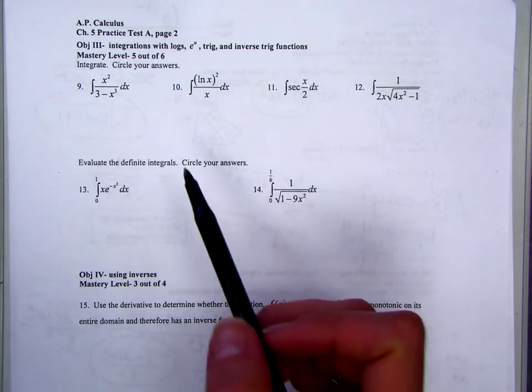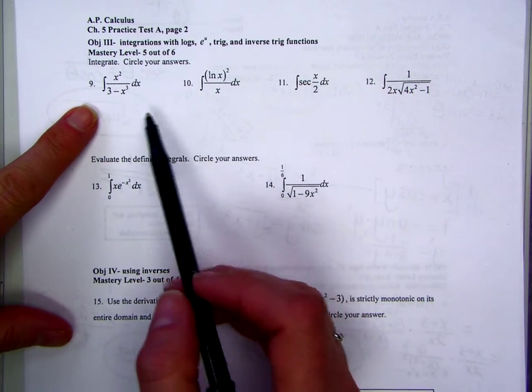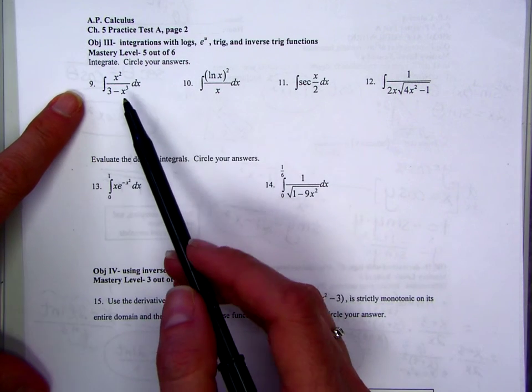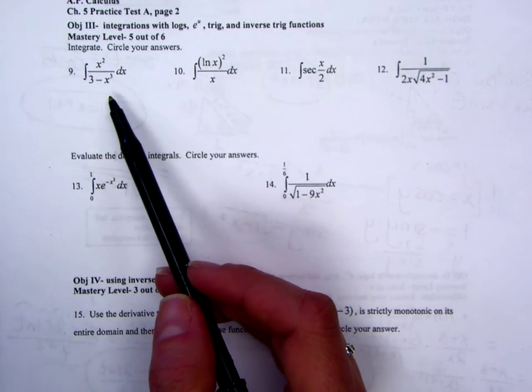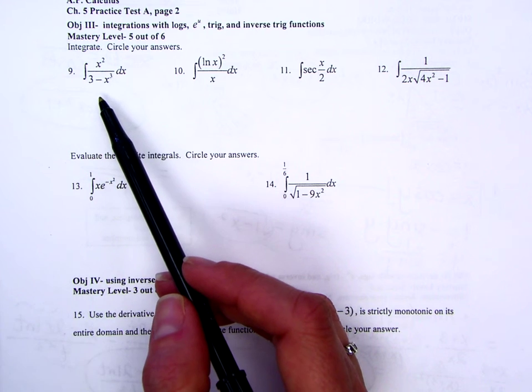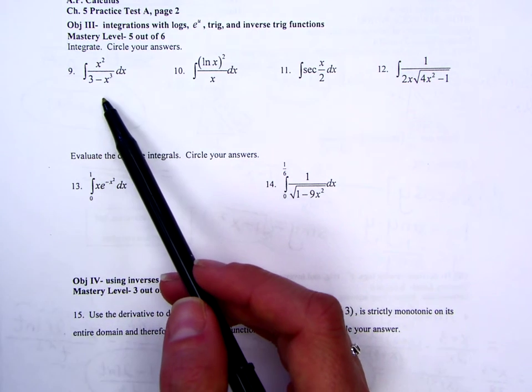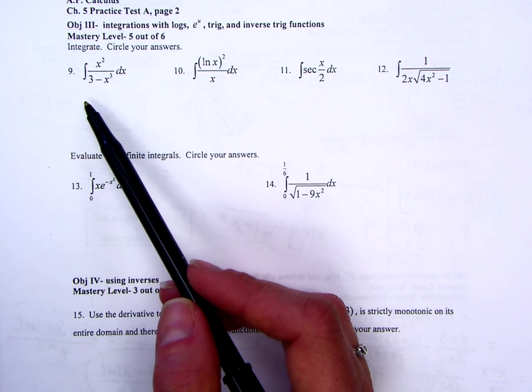Number 9 and 10, let's go ahead and take a look at those. Okay. Again, when we're looking at these questions, what we've been talking to ourselves about is, how do we know if it's a trig function or an inverse trig function, excuse me, a natural log or a power rule? So we need to be able to look at these and kind of run them through those three options.